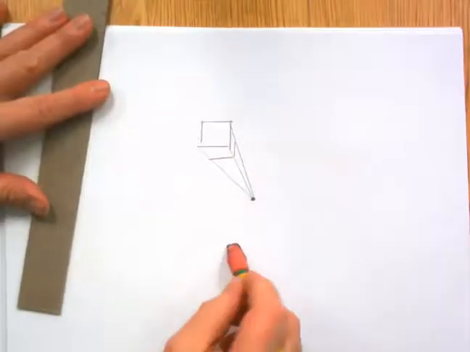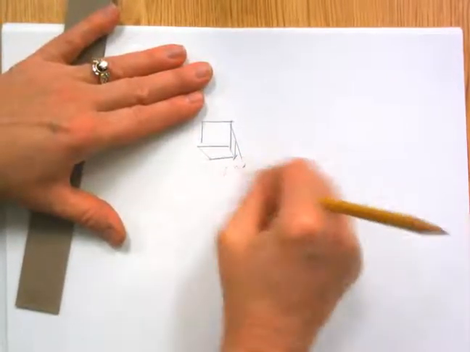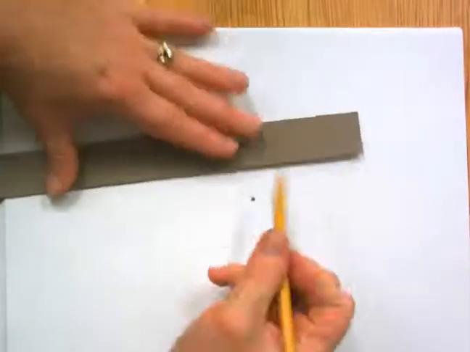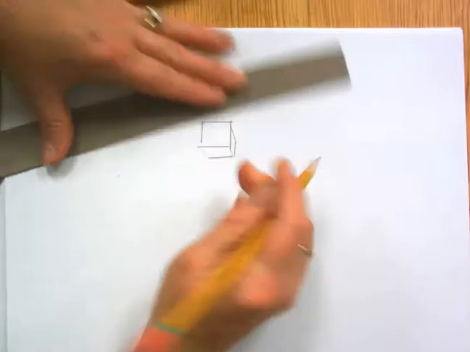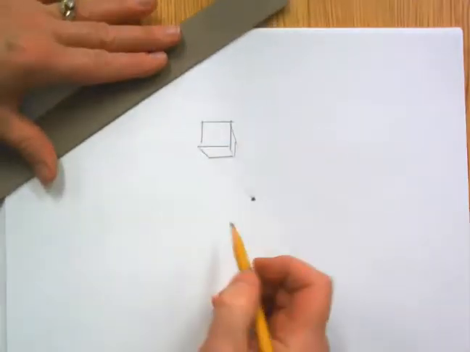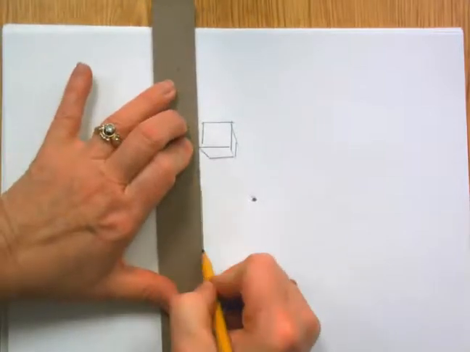There's cube number 1. Erase the extra. That's not very straight. I'm going to fix that. Okay, cube number 1. Let's start another one. Let's go long.